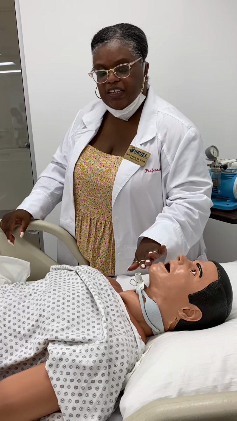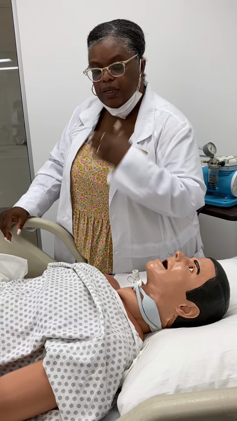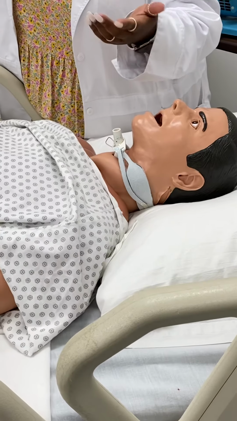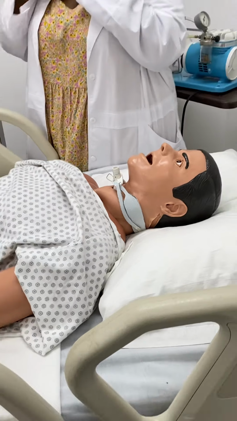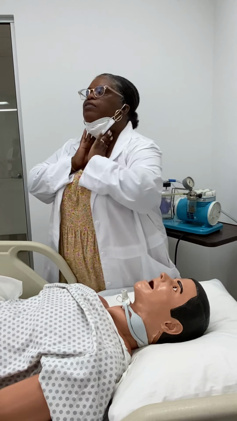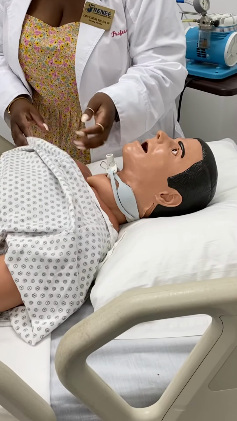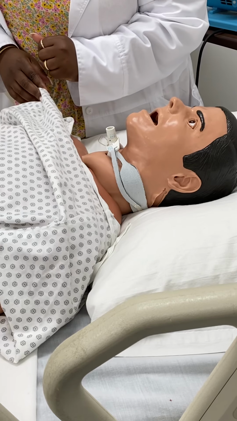Now, but our patient has a tracheostomy, so we can't really assess the thyroid here. But if the patient didn't, we would put our hand, like right here, and we would have the patient swallow, right? And when they swallow, it should be midline. The trachea should be midline, okay? All right, Mr. House, way to go.